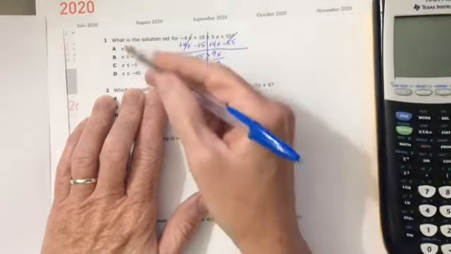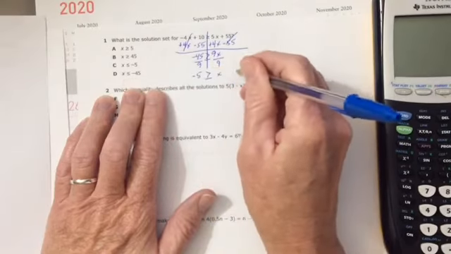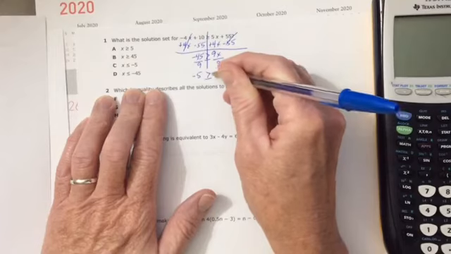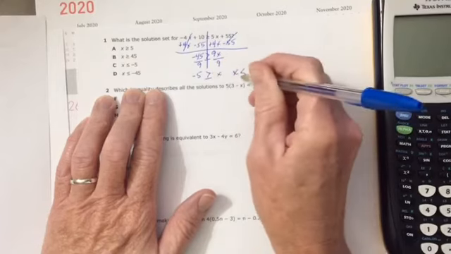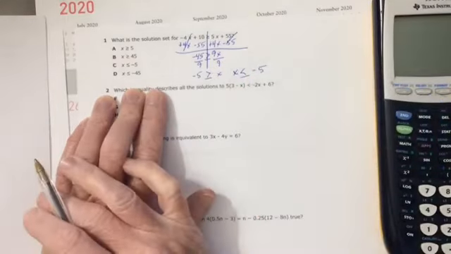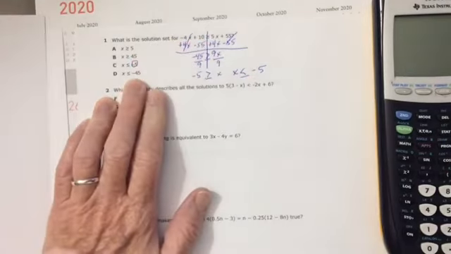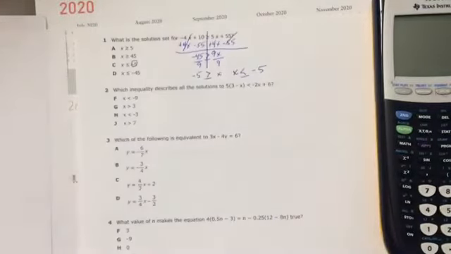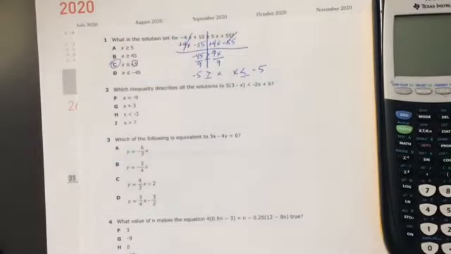So we need to write this so it looks like this side. So I'm just going to flip it over like a mirror. So x, the small portion of the inequality, faces the x just like it does here, and negative 5 is on that side. This is the only answer with a negative 5, so you shouldn't have got your answers mixed up anyway, because that's the only one that has the correct answer. Your answer is negative 5. Okay? The answer is C.